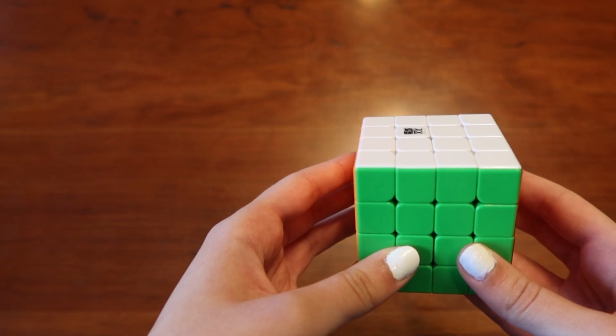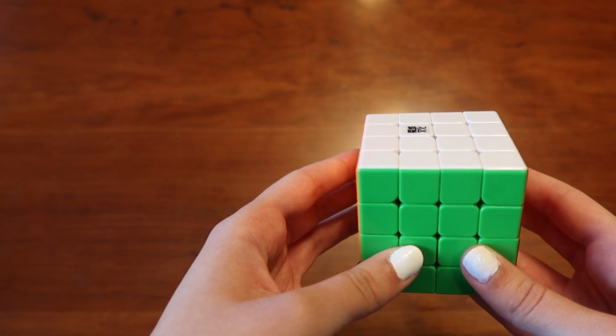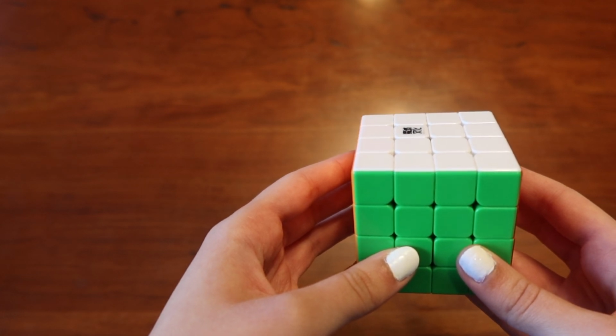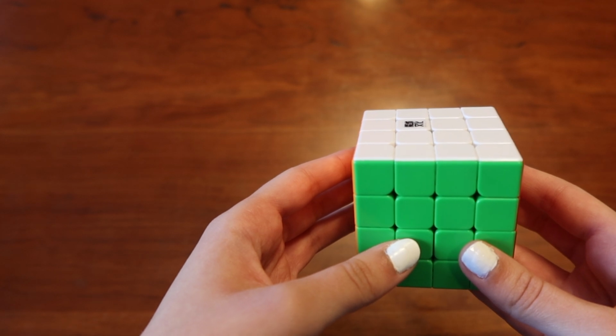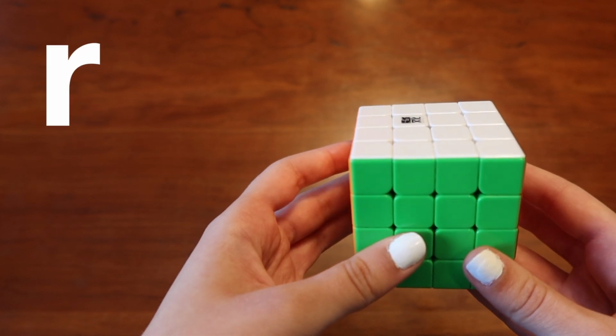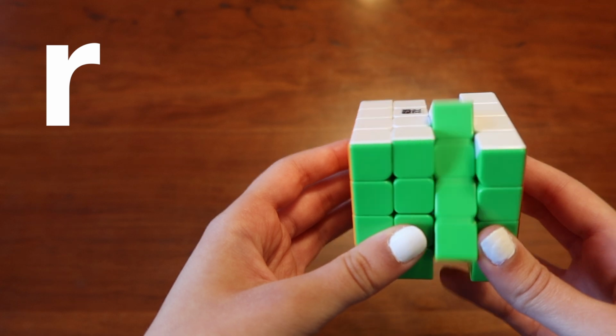In some 4x4 algs, you may also see lowercase letters. In 4x4, this means you have to do a slice move. For instance, a lowercase r means you have to turn the right inner slice.